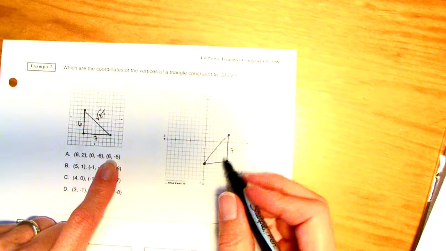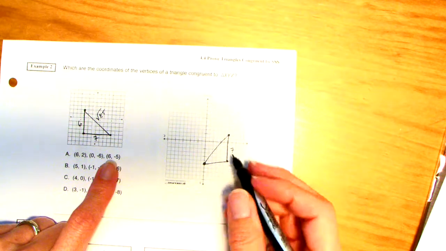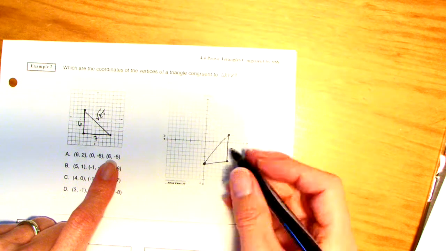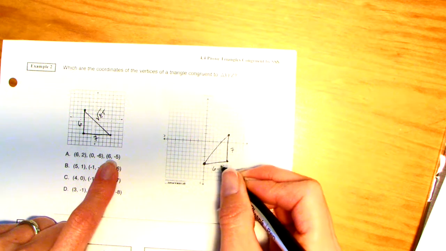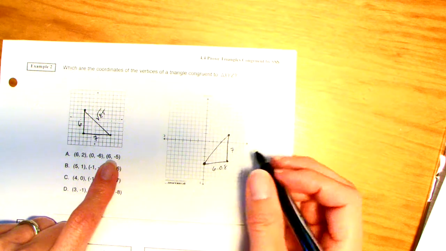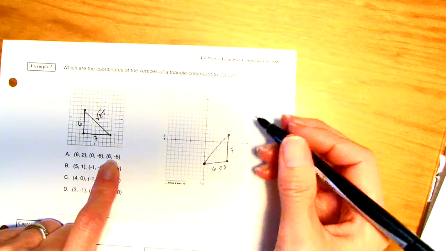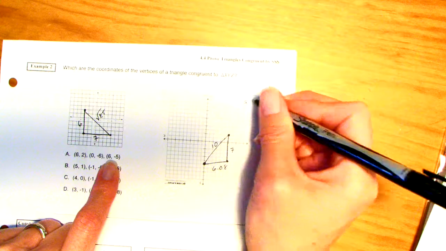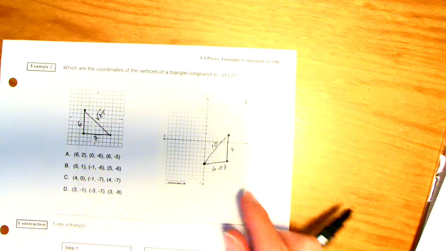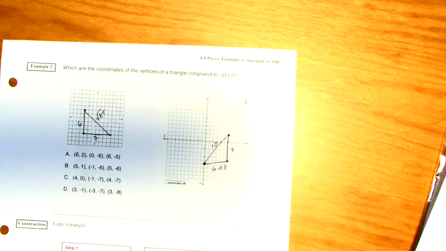This length we have to do a little Pythagorean theorem. You can do Pythagorean theorem or you can use distance formula. You get about 6.08. And then this one turns out to be 10. And this is for A. So obviously that's not the same. Let's do another one.